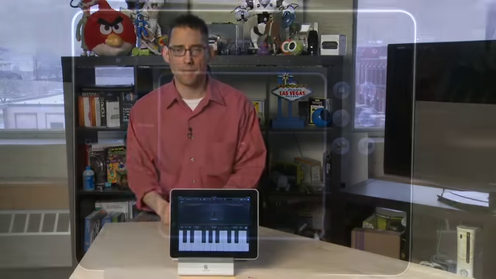Now, of course, it's fun to play instruments separately on GarageBand for the iPad, but it's even better when you actually can make them play together. And that's what we can do by recording multiple instruments at the same time on GarageBand. GarageBand is capable of recording up to 8 different instrument tracks, and that can include smart instruments, guitar input, microphone input, and loops. We'll talk more about loops in an upcoming episode as well.